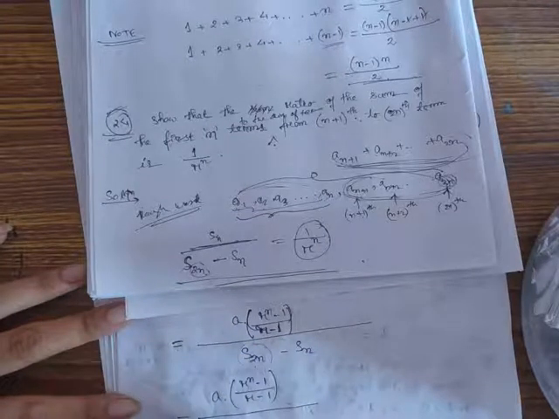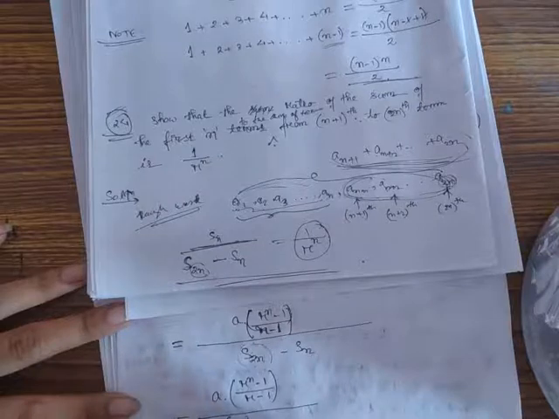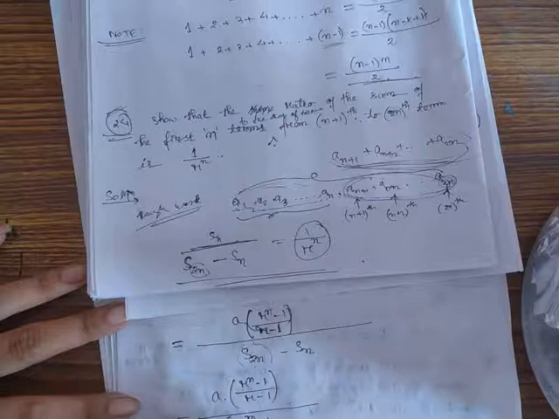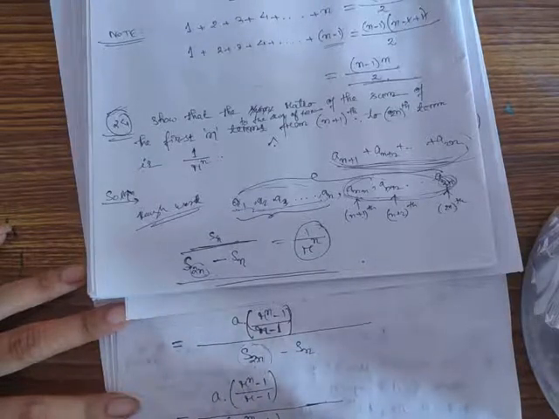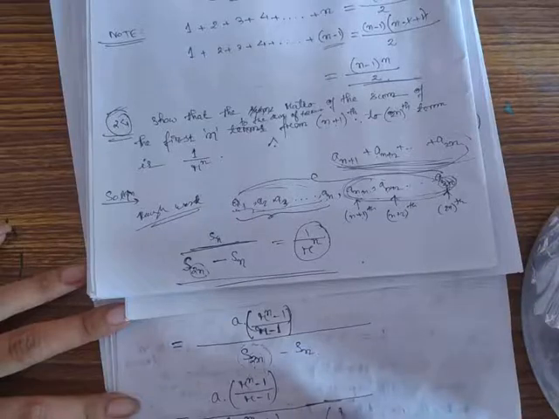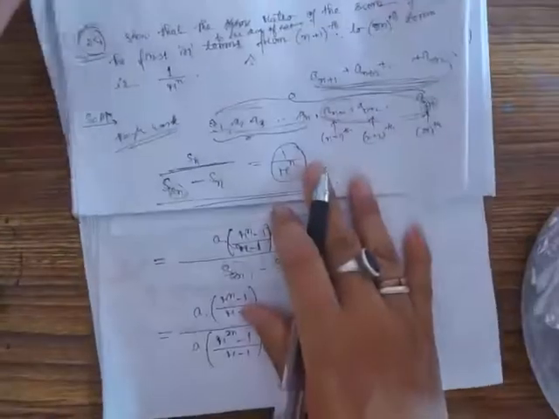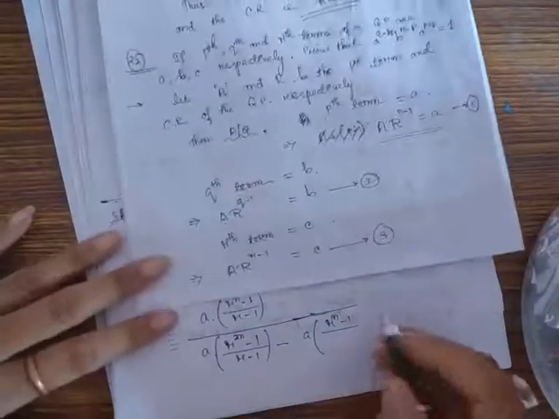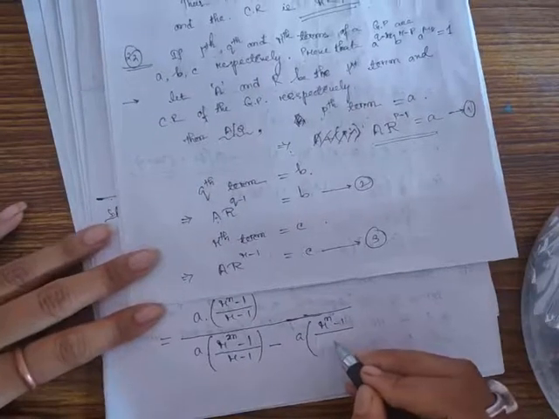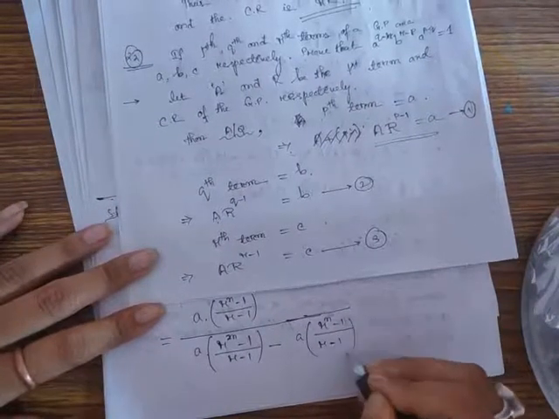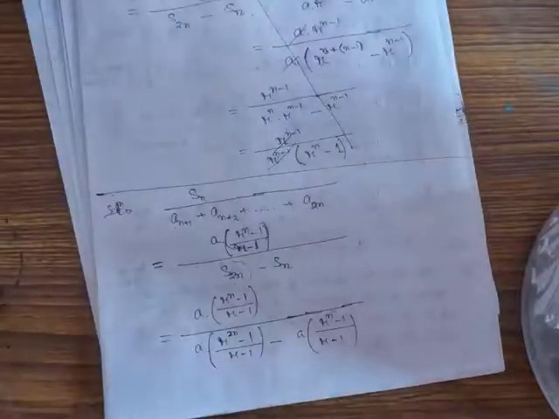Here the first term is a, and since it is twice n, it becomes r to the power 2n minus 1 divided by r minus 1 minus Sn, which is a into r to the power n minus 1 divided by r minus 1. Clear?